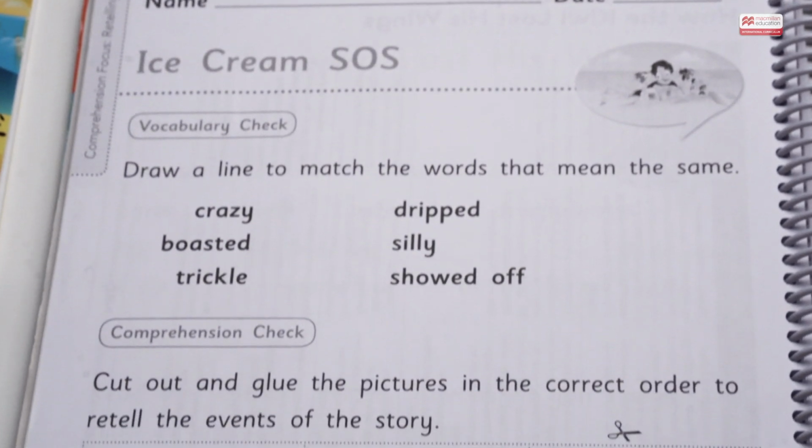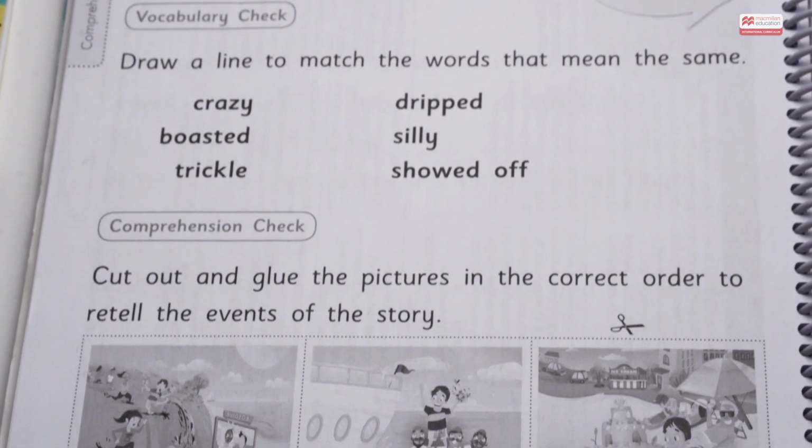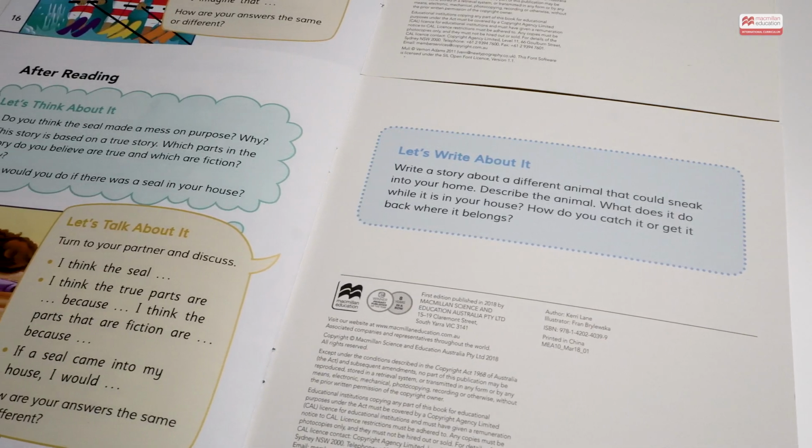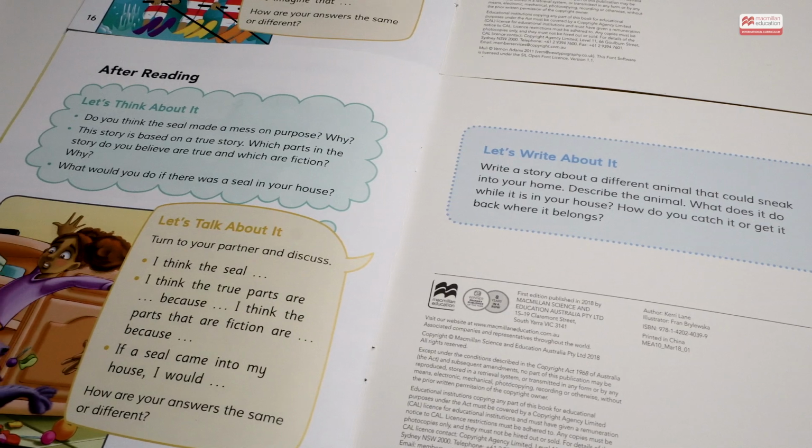There's a teacher's book for you as well with some additional resources. So once you finish the reading, quite often you can find images of the story that you can cut out, give to your learners, and they can reorder the story, retell the story. And then at the end, there are 3 different activities. Could be writing, could be thinking about the text, and could be talking about the text.